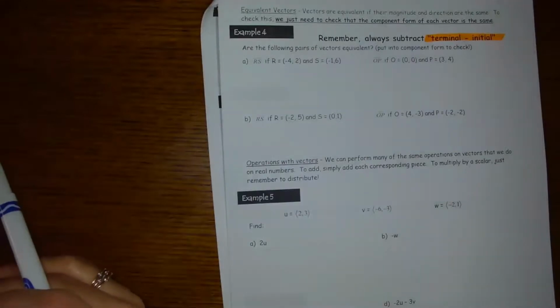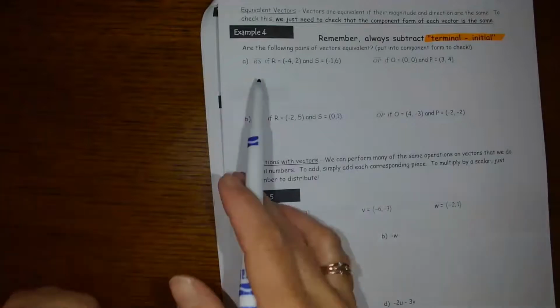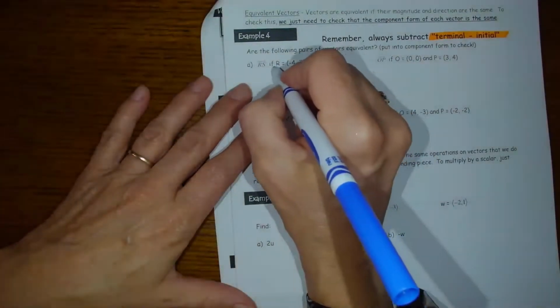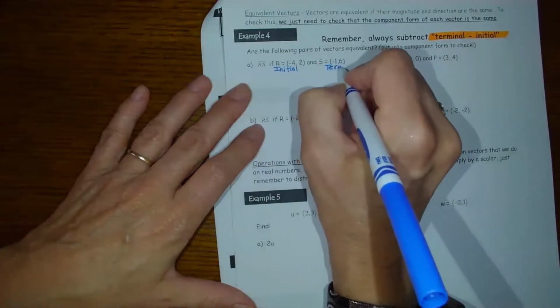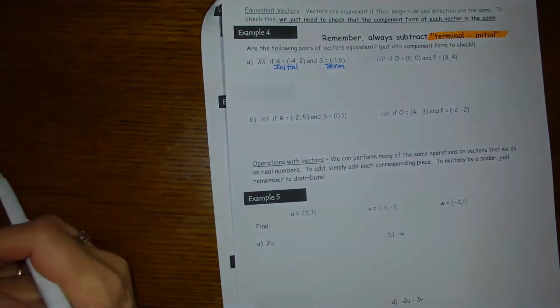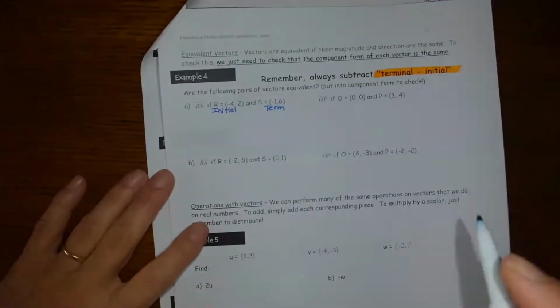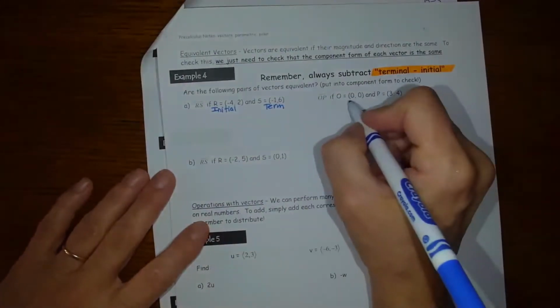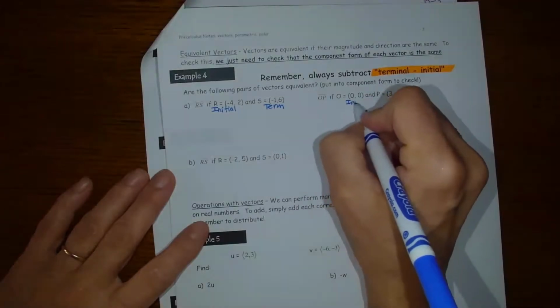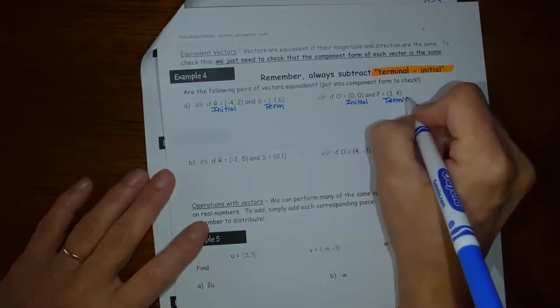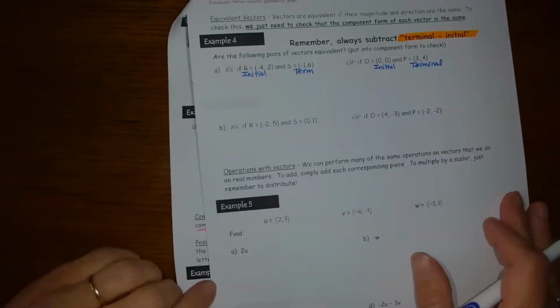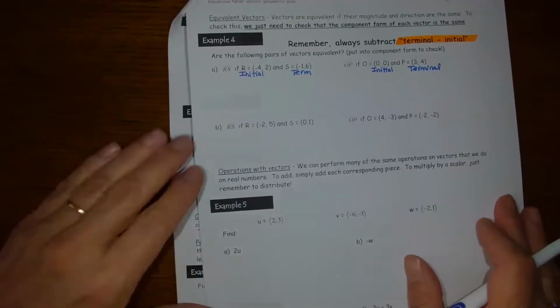So when we look at RS, which point is terminal? The S is terminal, right? So this is initial. This is terminal. Is it okay for you to write that down? Yes, I highly recommend you do. If we're looking at OP, O came first. This is initial. This is terminal. Remember, if you subtract backwards, you'll get the wrong sign and then you think things are wrong.